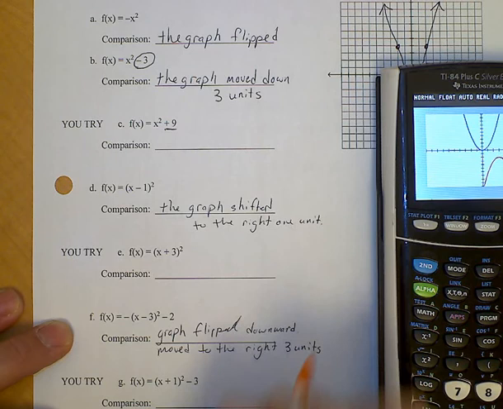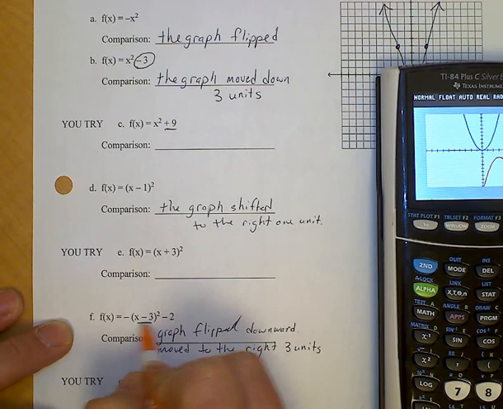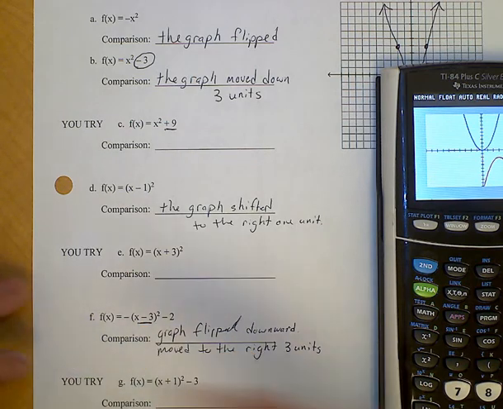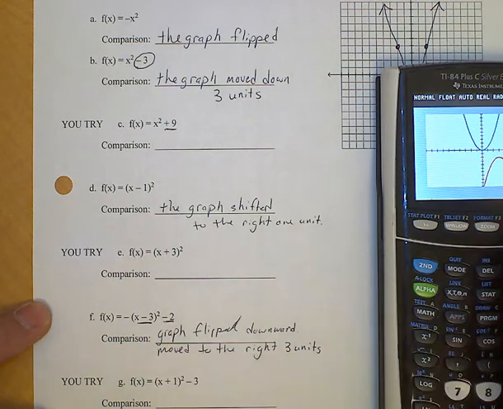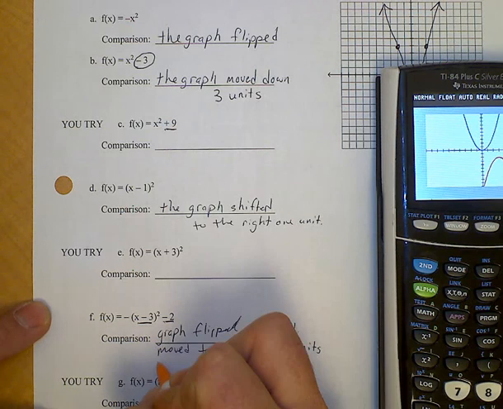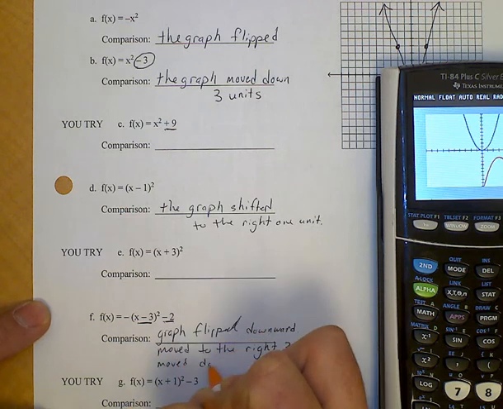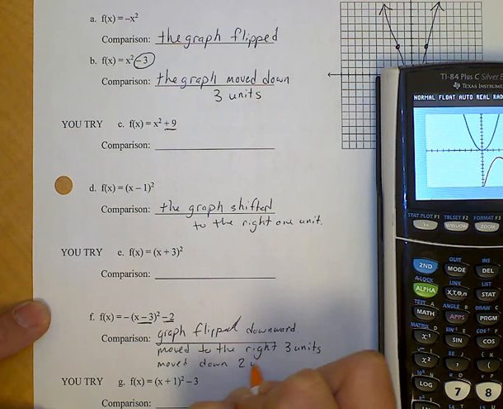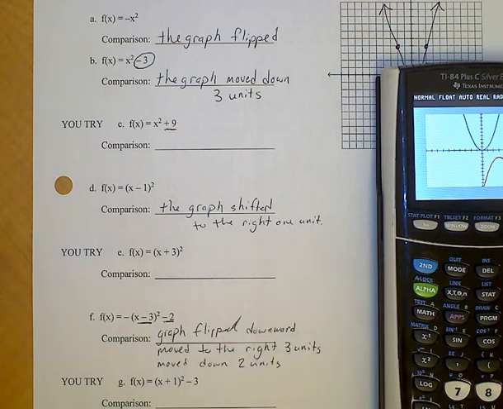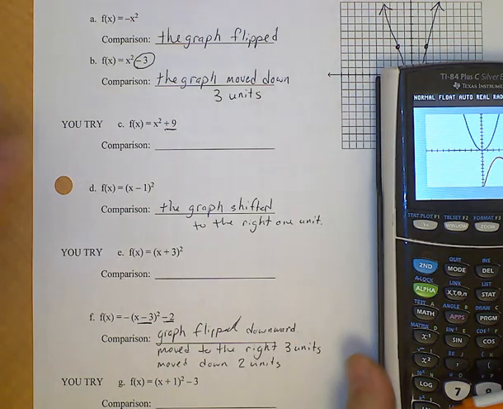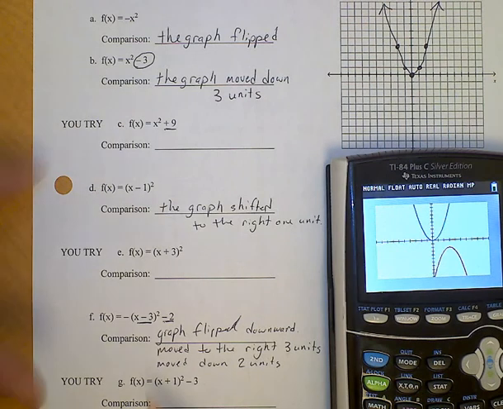Okay, that was because of this. It was -3 inside, so that moves it to the right. It's opposite, 3 units. And then this -2 is what moved my graph down 2 units. And it moved down 2 units. Okay? Now I'm using the graph right now. Once you get good at this, I can just look at this and tell you what's going to happen without using my calculator.